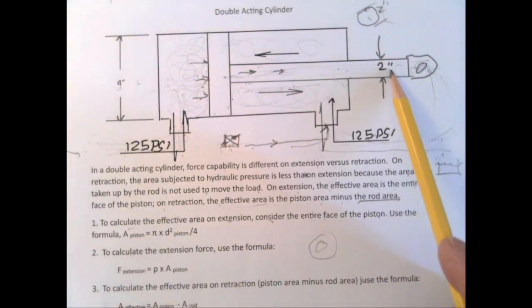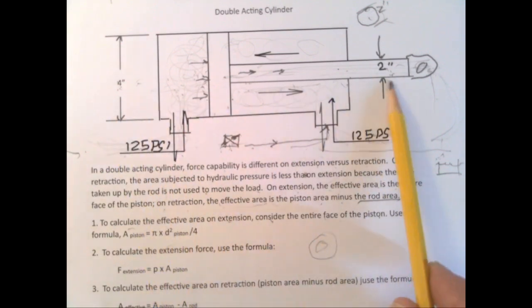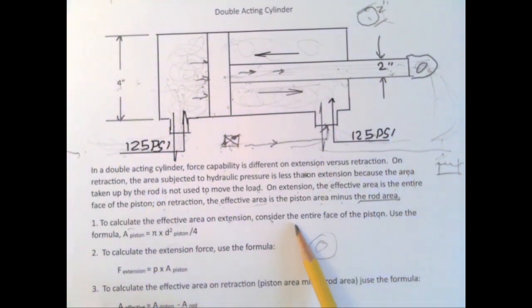In this case, you'd have a circle with the diameter of 2-inch. Calculate the effective area here on extension, and consider the entire face. Use the formula A, same one, equals pi times the diameter squared, and that little subscript is for the piston, divided by 4. It's what we did in the last video.